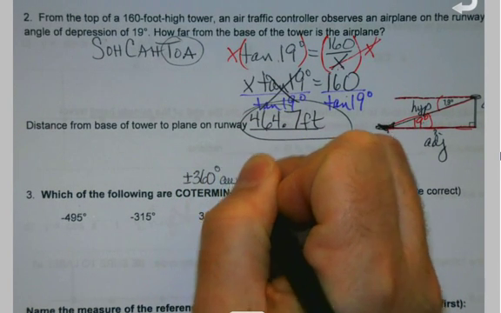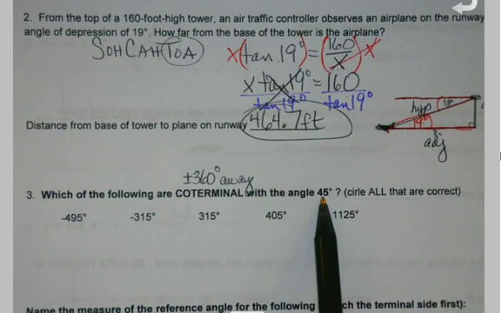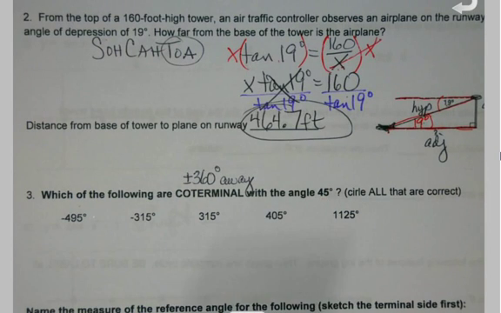Coterminal is when something is 360 degrees away. In other words, if I did a complete circle and ended back up at the same angle. So what I've got to figure out with these is, if I start at 45, which of these angle measures are going to end up there.